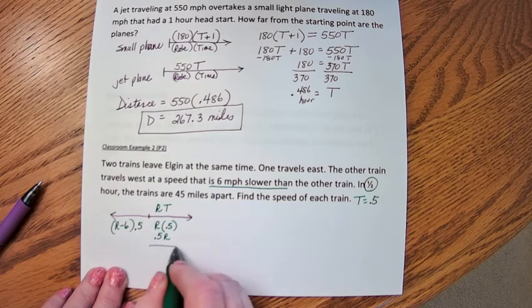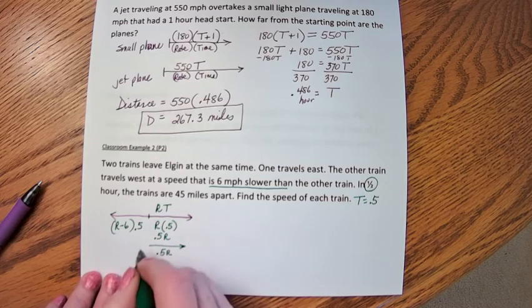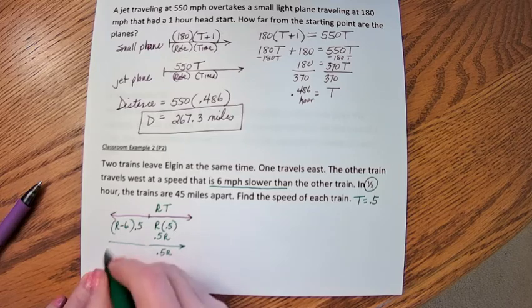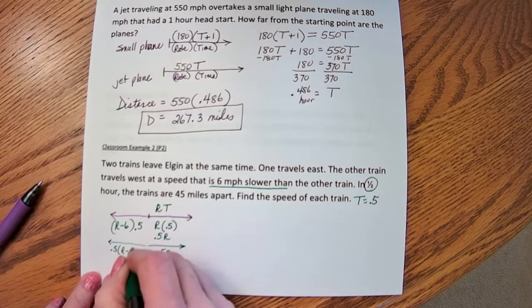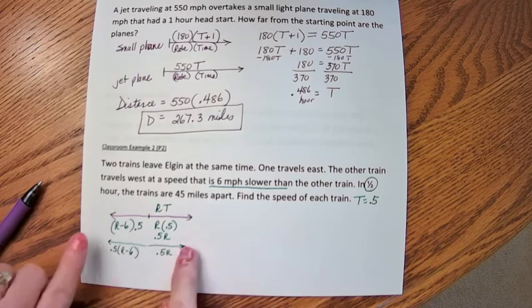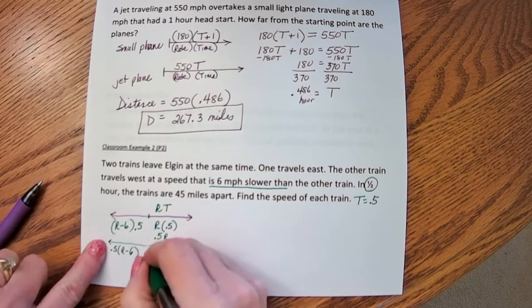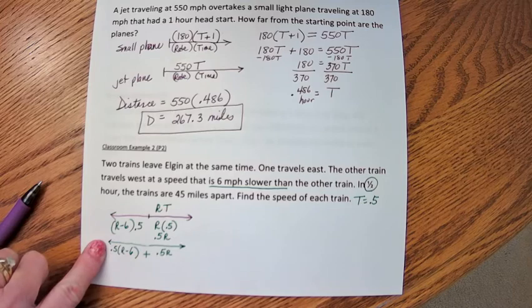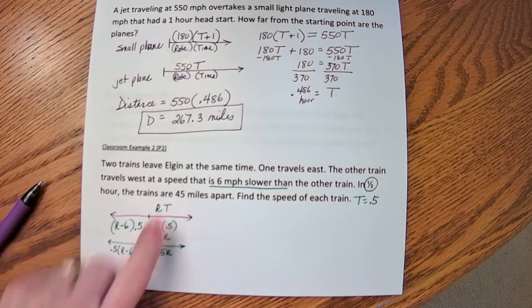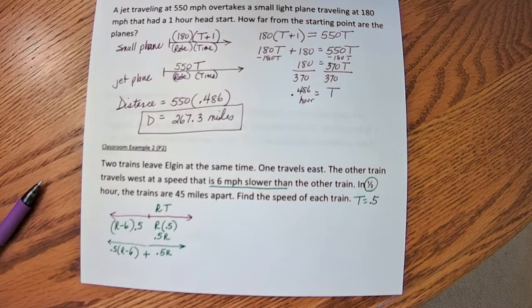So the distance for this train is going to be 0.5 R, and the distance for this train is going to be 0.5 times R minus 6. The total distance is when you add them. And we are told the total distance is 45 miles.